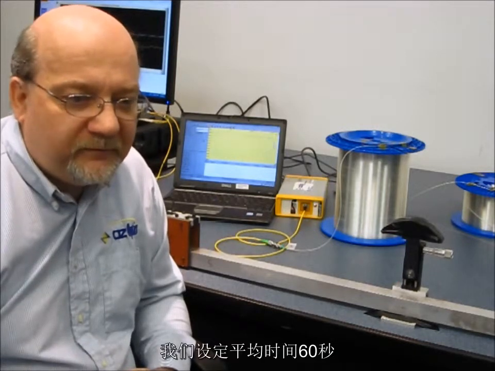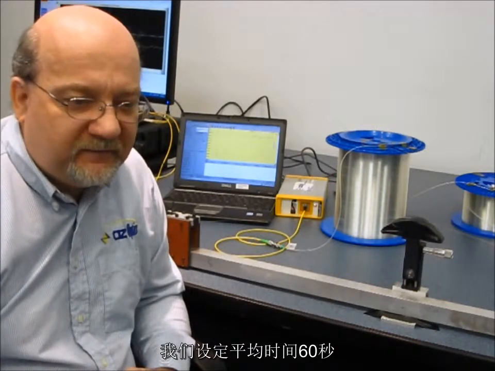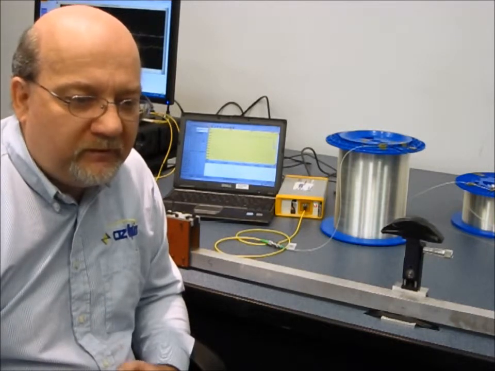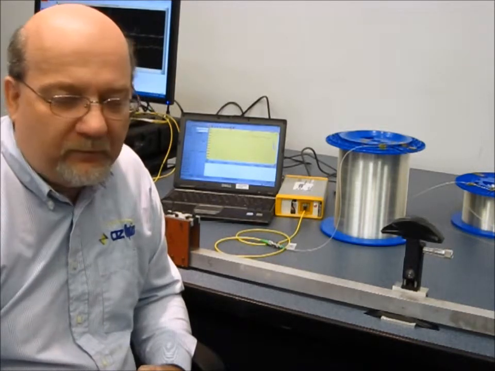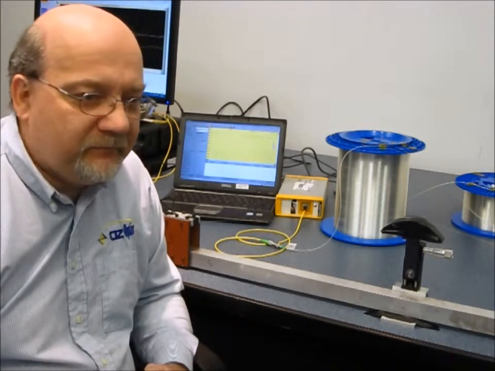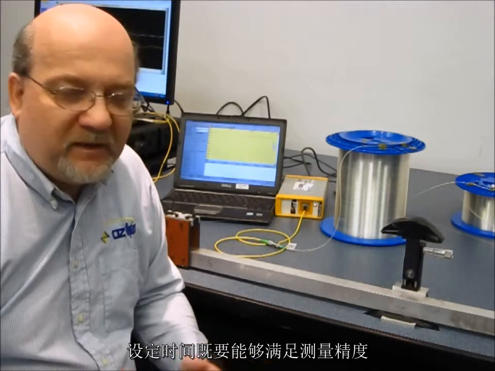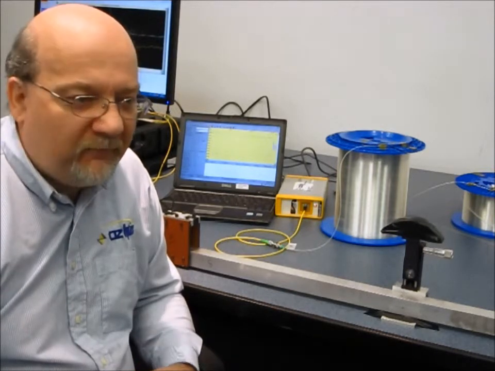We've also set it to average its signals over 60 seconds. It's important to use a long enough averaging time for it to detect the signal amongst the background noise and all the echoes. So for the maximum sensitivity, you have to use the longest time that is practical, without it being so long that it takes forever to get a measurement.